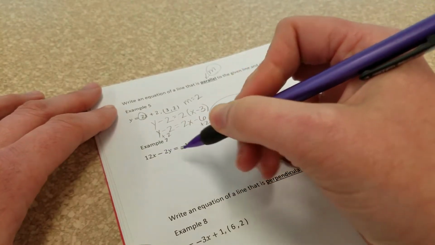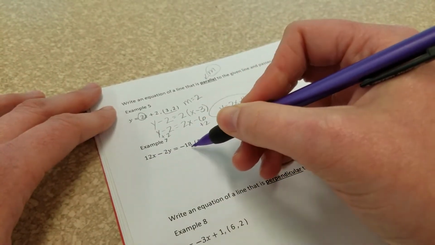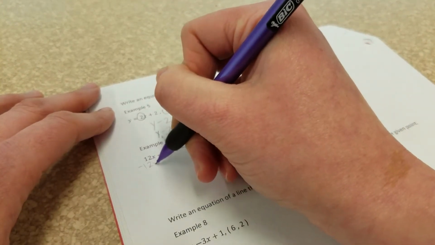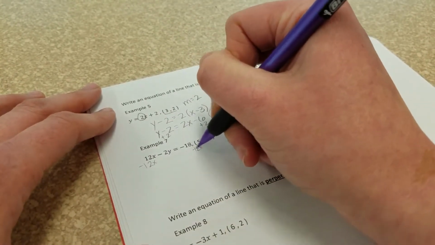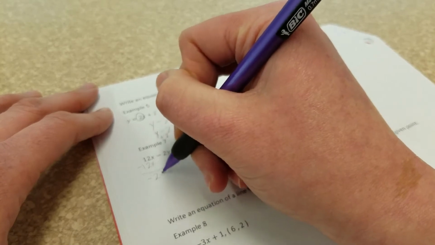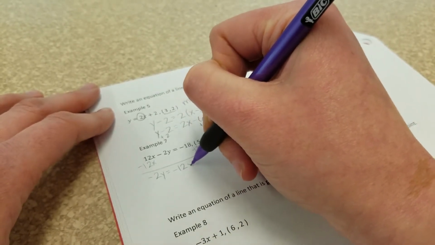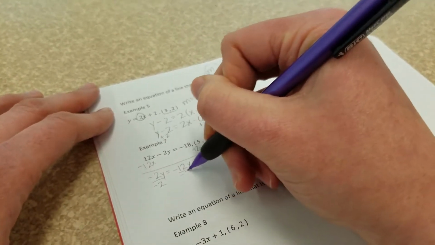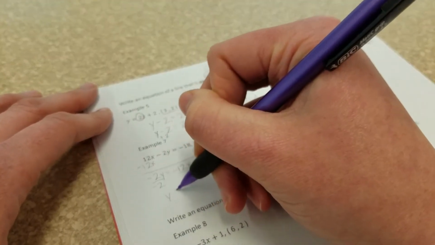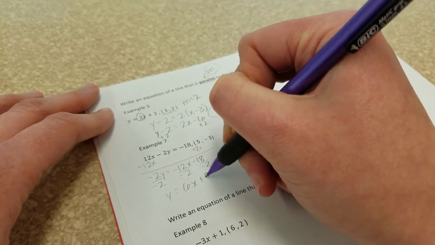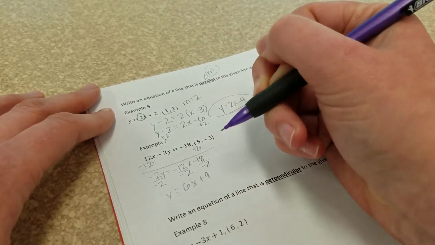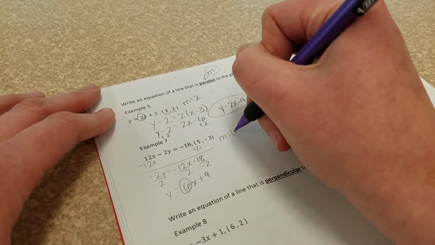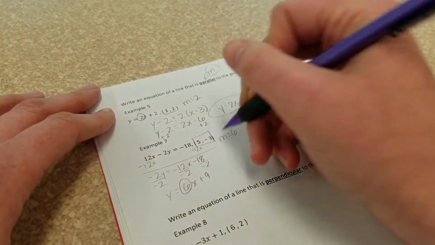Let's do example number 7. This one's not in y equals mx plus b form, so I don't know my slope initially. I have to manipulate it to figure that out. I'm going to subtract 12x from both sides. So I have -2y equals -12x minus 18. Divide everything by -2. Y equals 6x plus 9. This b part doesn't even really matter. I'm just looking for the m. My slope is 6.